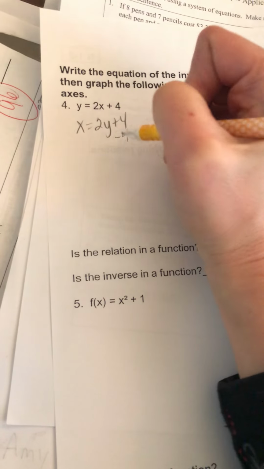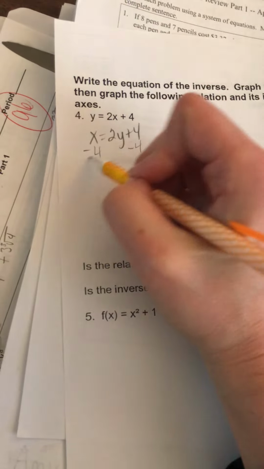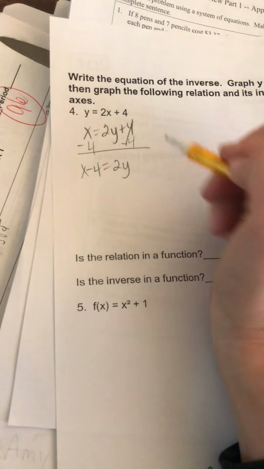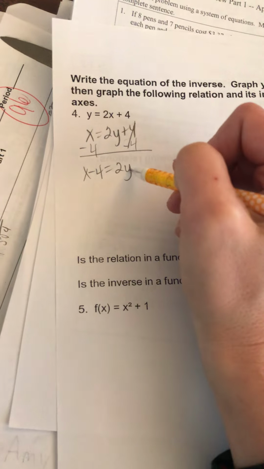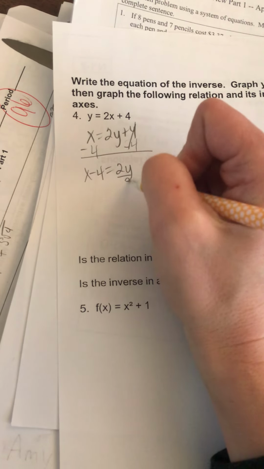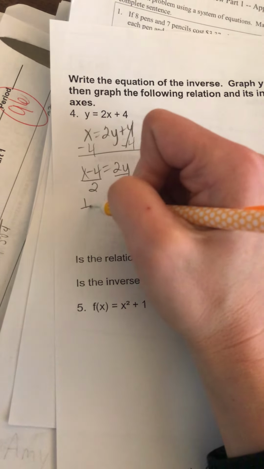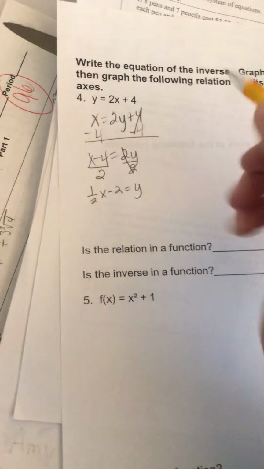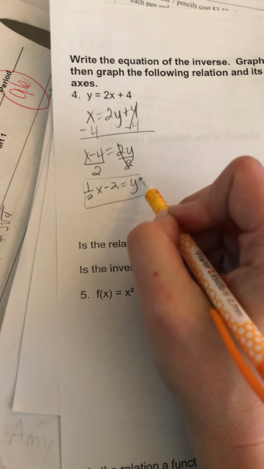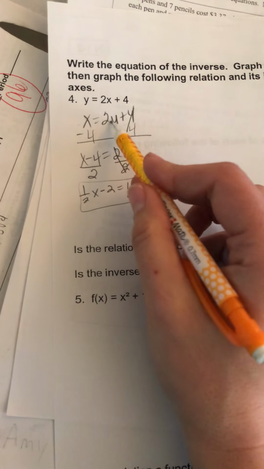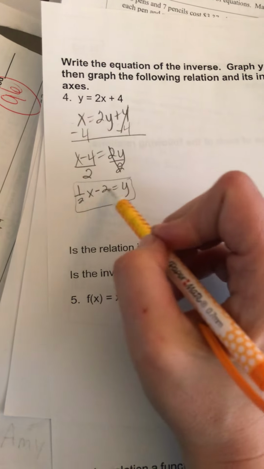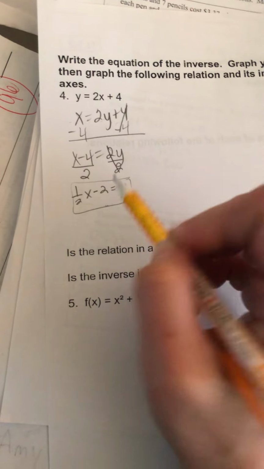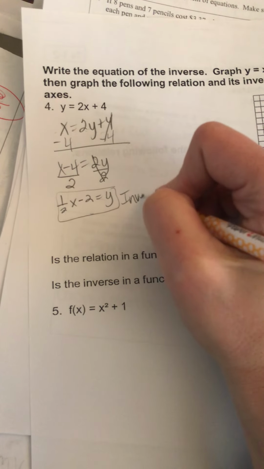We want it in y equals, so we're going to have x minus 4 equals 2y. So divide by 2. 1/2 x minus 2 equals y. This is the inverse. When you switch the x and the y and you get it in y equals format, that's your inverse. Write it out there if you need to.